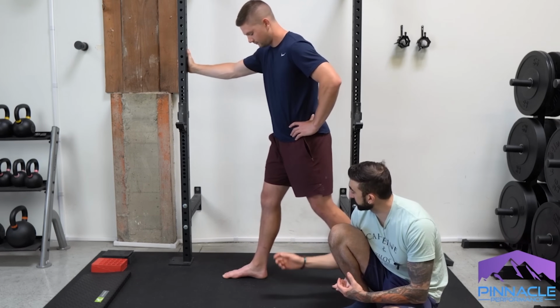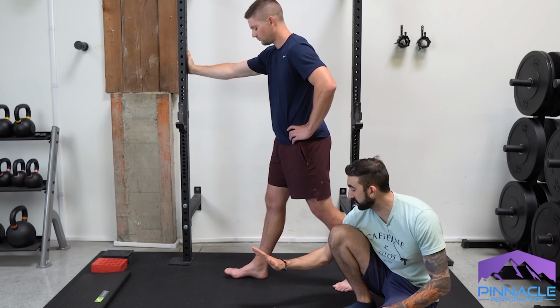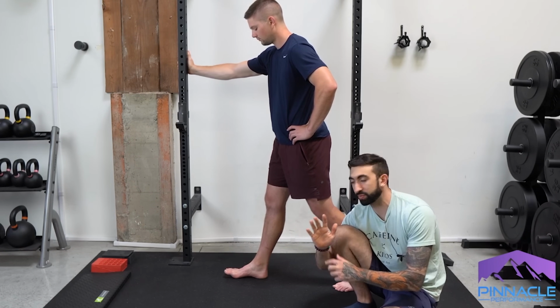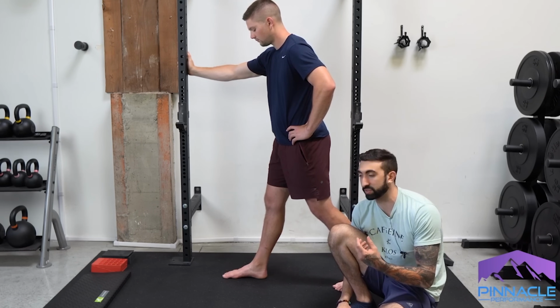So something I might do is when Connor's in this starting position, I might cue him to lift all his toes off the ground, feel those knuckles of the toes with weight, and then gently put his toes back down to feel what it's like to have them unweighted for reference.